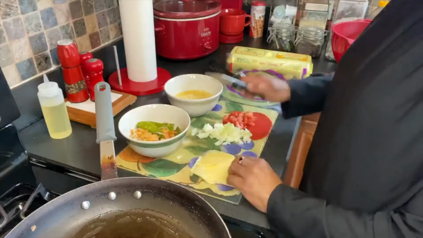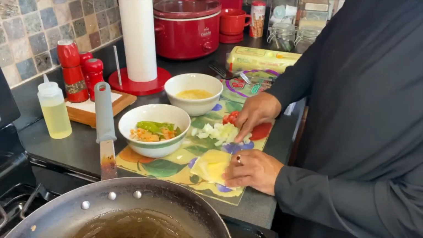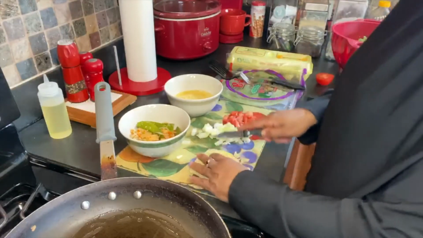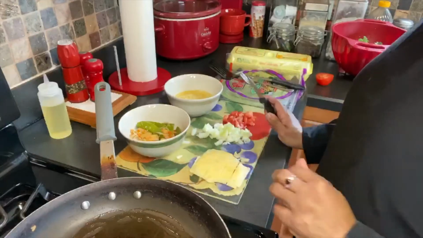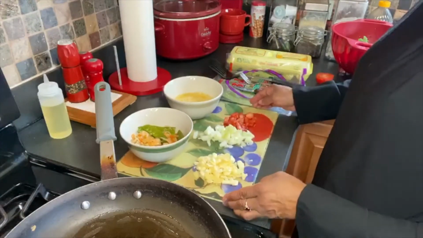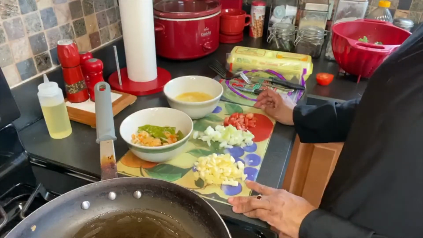This is going to go in her egg. So I'm going to chop this up and incorporate it into her egg, because my baby loves cheese in her eggs. Three different chopped up cheeses: a slice of American cheese, a slice of Swiss cheese, and a slice of provolone cheese.